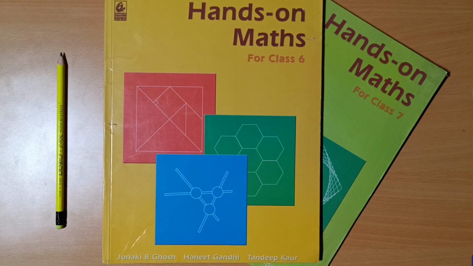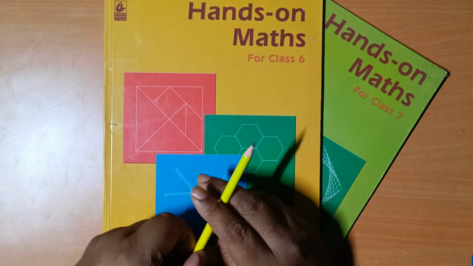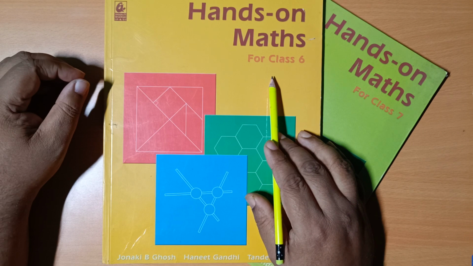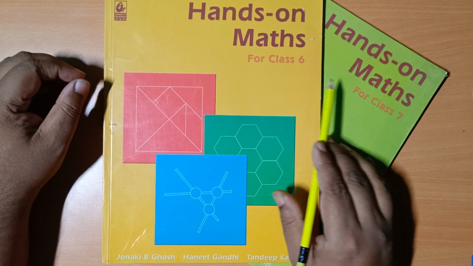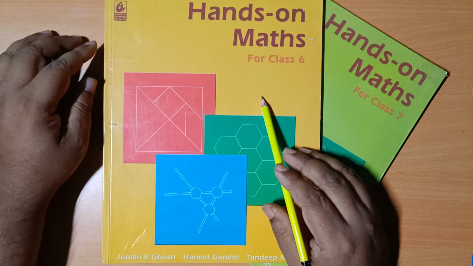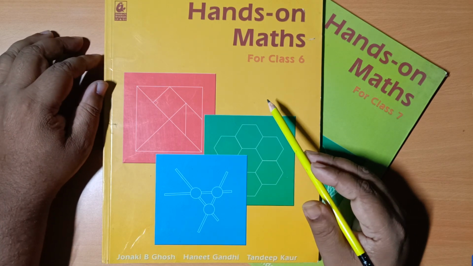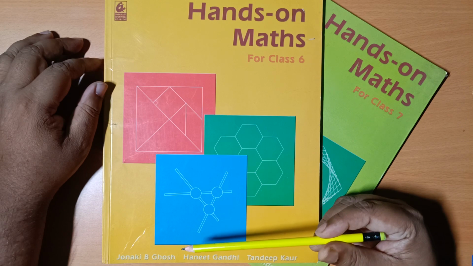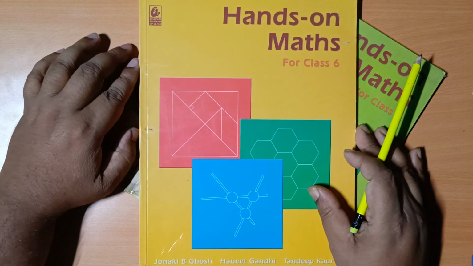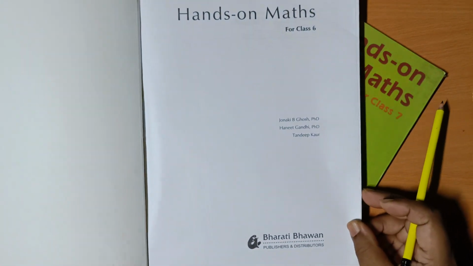Today we are going to review two math activity books, Hands-on Maths for class 6 as well as for class 7. This is a book by Bharati Bhawan publishers and the authors are Jonaki Ghosh, Hanif Gandhi and Tandeep Kaur. So, with this, let's go inside the book.